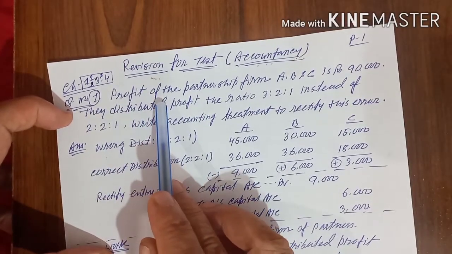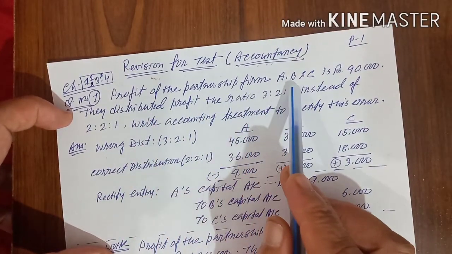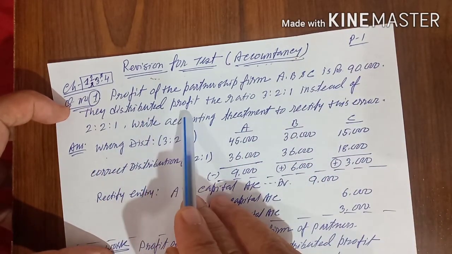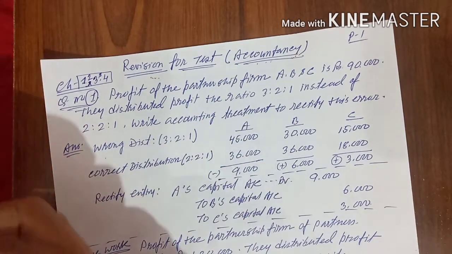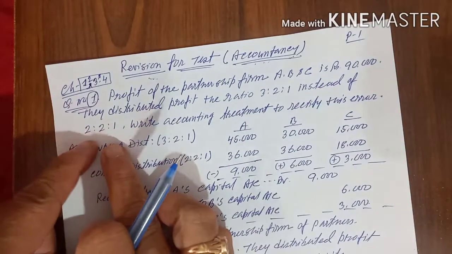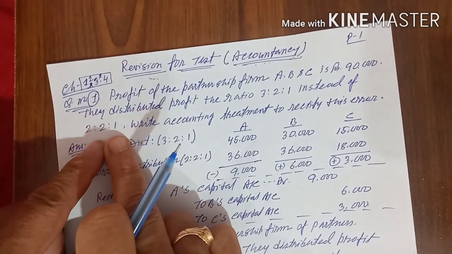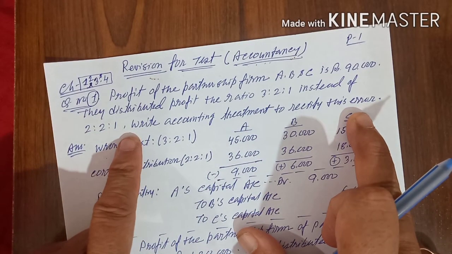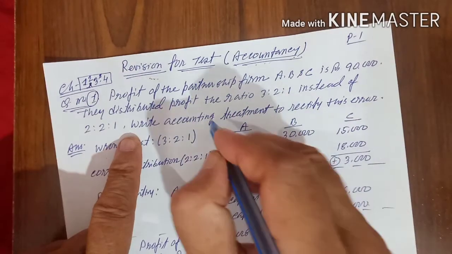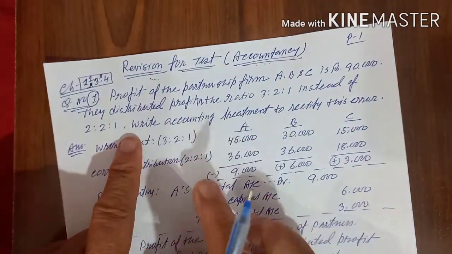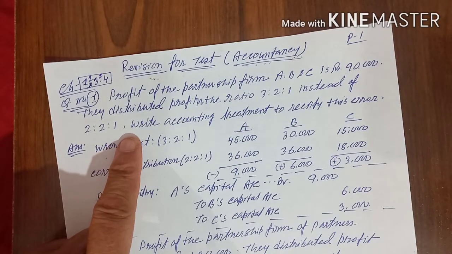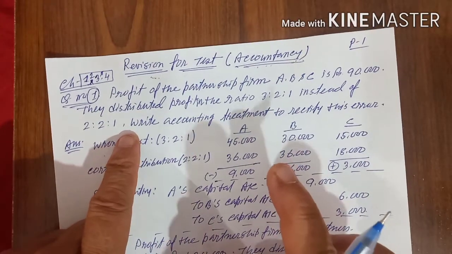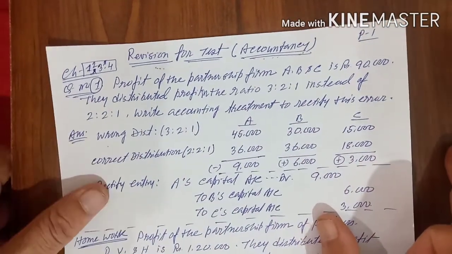The profit of the partnership firm of A, B and C is rupees 90,000. They distributed profit in the ratio of 3:2:1 instead of 2:2:1. Write the accounting treatment to rectify these errors. Whenever you read the questions, pay very careful attention to what is given in the question and what they ask you to do. That is the most important thing in these questions.